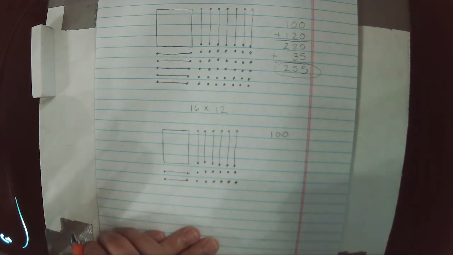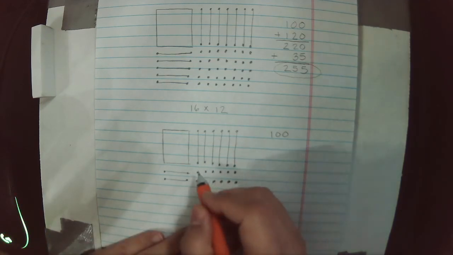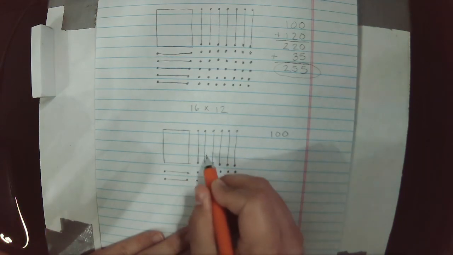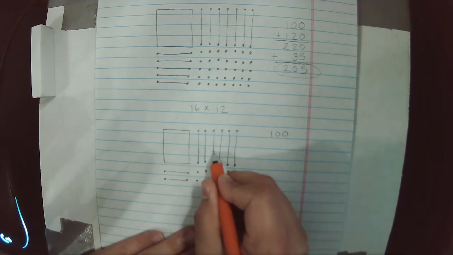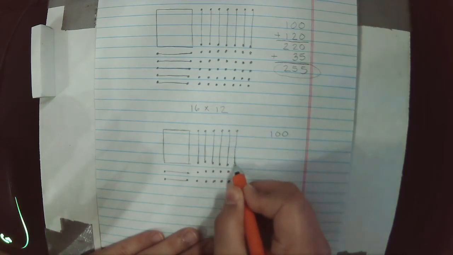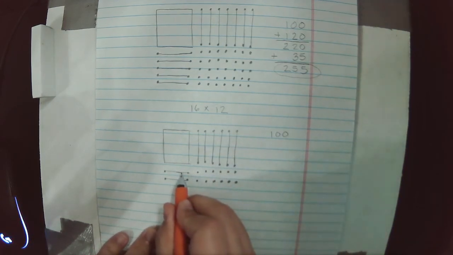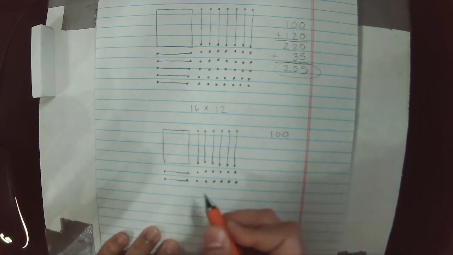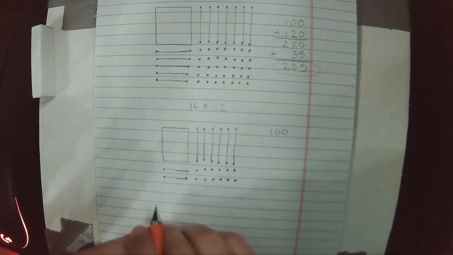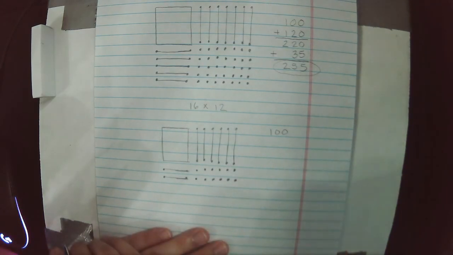Did we check? Okay, let's check. Here's 10, 20, 30, 40, 50, 60, 70, 80. So I had 8 tens because I ended up with 80. I think I miscounted it.